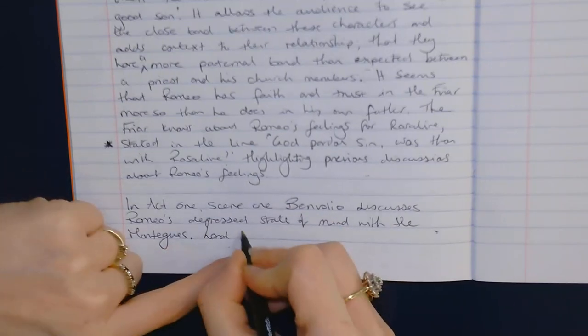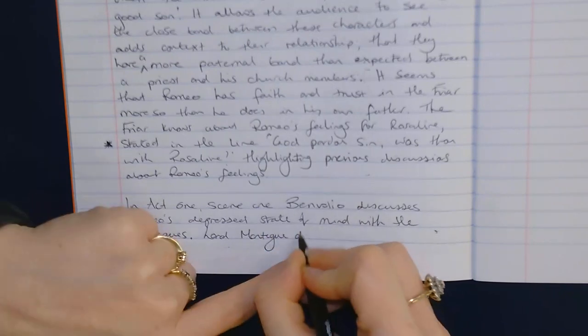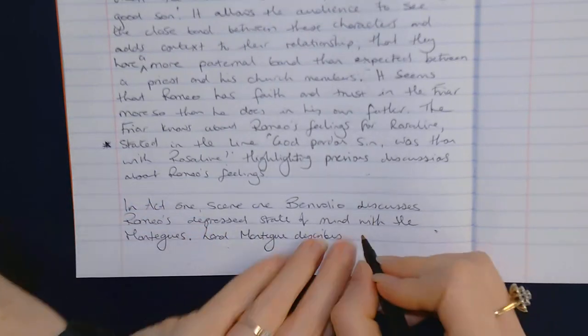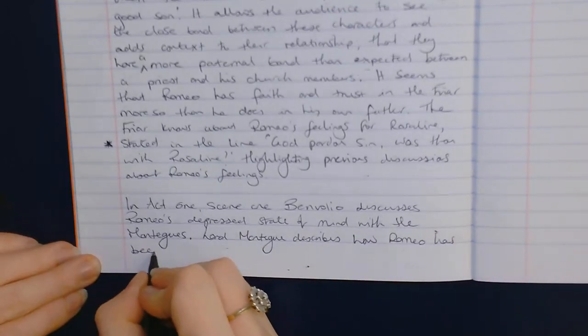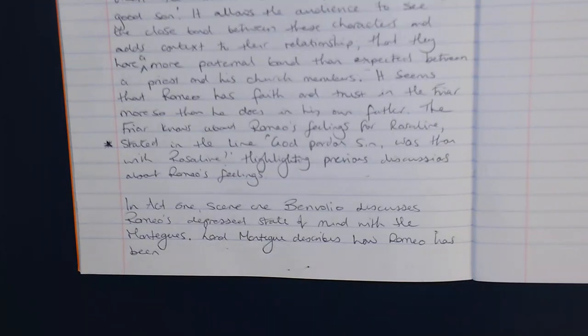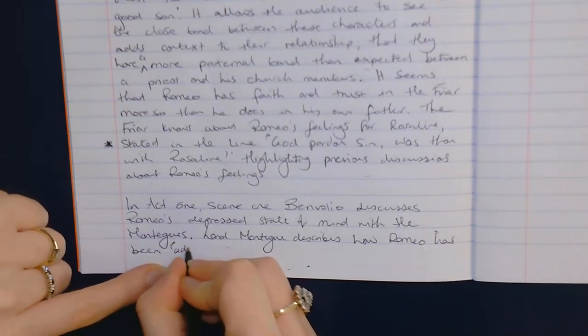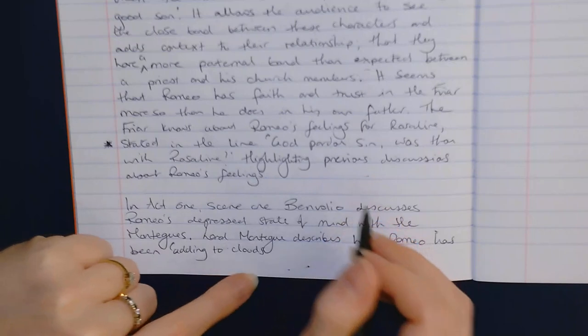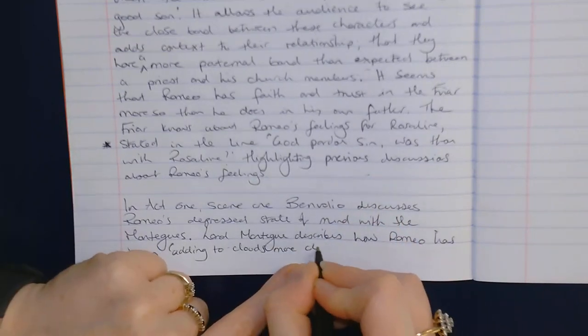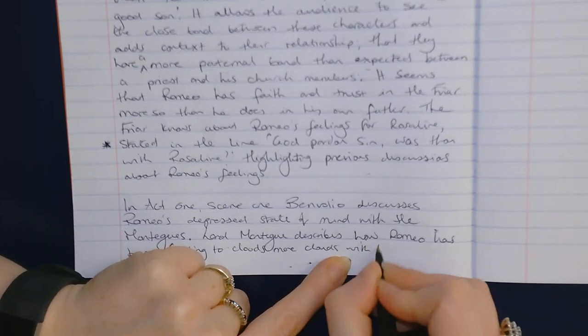Lord Montague describes how Romeo has been adding to clouds more clouds with his deep sighs.